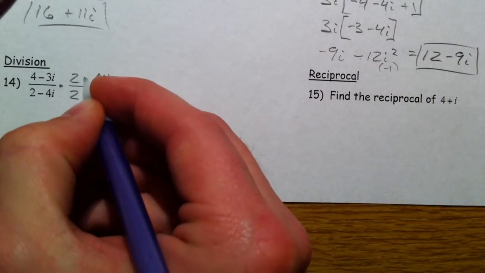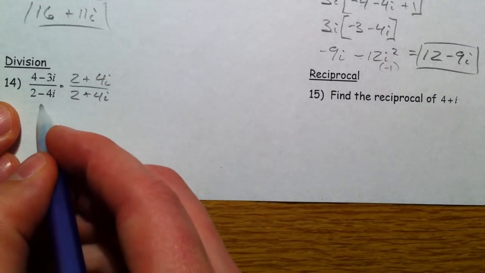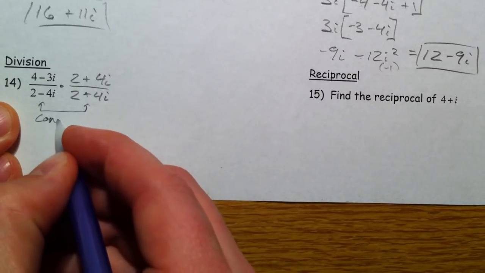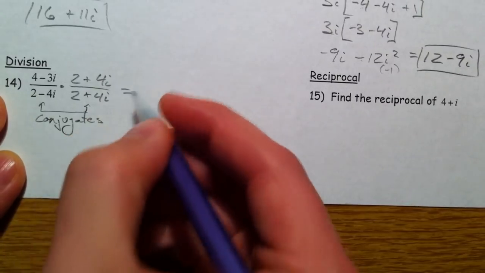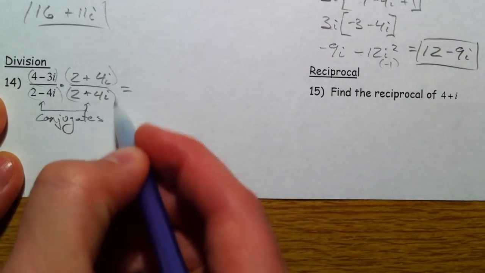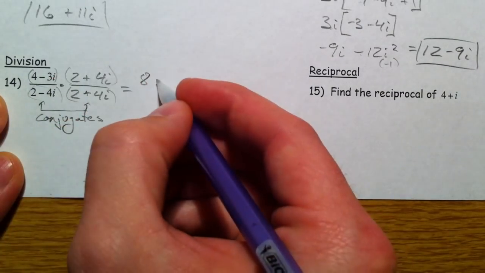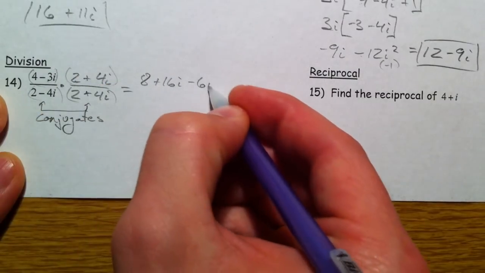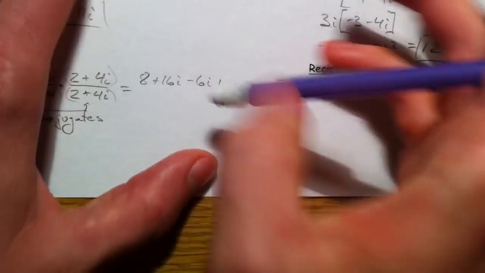So I'm going to add 4i, 2 plus 4i, conjugates. So when you do that, remember that we're multiplying a binomial times a binomial. So 4 times 2 is 8. 4 times 4i is 16i. Negative 3i times 2. And negative 3i times 4i is negative 12i squared.